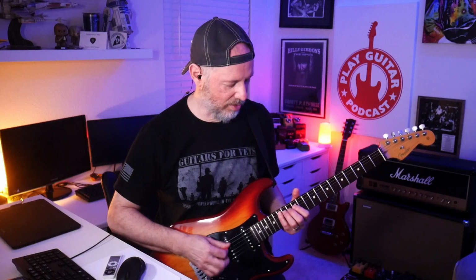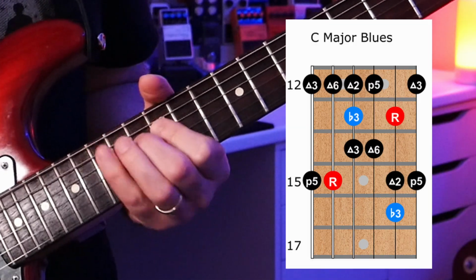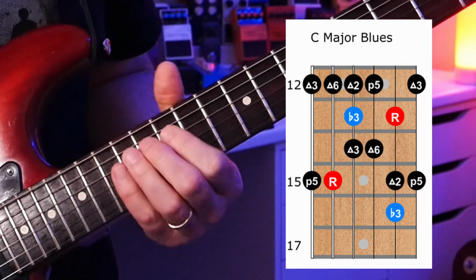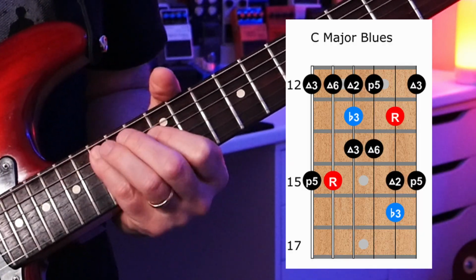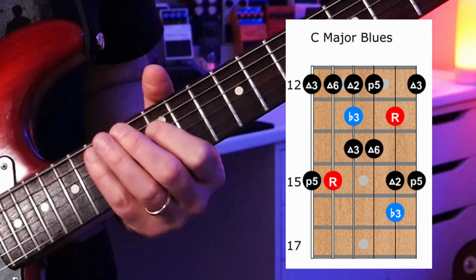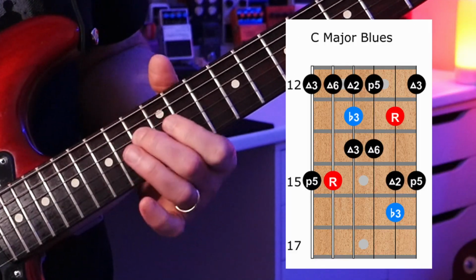It throws in a note this time in between the 2nd and the major 3rd. So it throws in the flat 3. That's the minor 3rd, right? That's a note from the minor pentatonic scale. It's throwing that in there. It likes to resolve either up or down. If it goes down, it's going to go flat 3 to 2 to root. If it goes up, it's flat 3 to major 3rd.